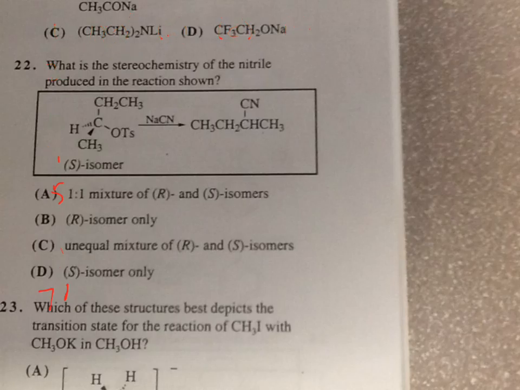Let's erase all that. What is the stereochemistry of the nitrile produced in the reaction below? What type of reaction occurred? Just the type of reaction. Substitution. Are there different ways substitution reactions can occur? Yes, those would be known as our mechanisms, which would be SN1 and SN2. I think it was you, Sean, who said it's SN2. What about this reaction tells you it's SN2?